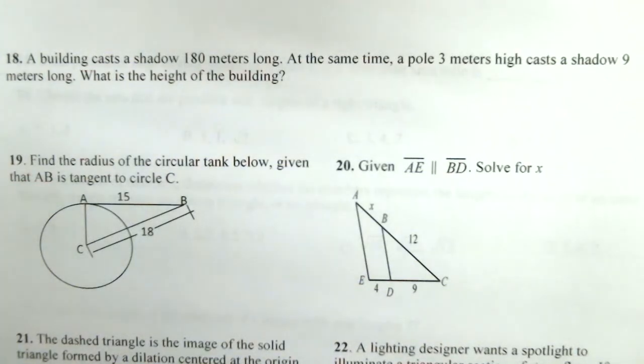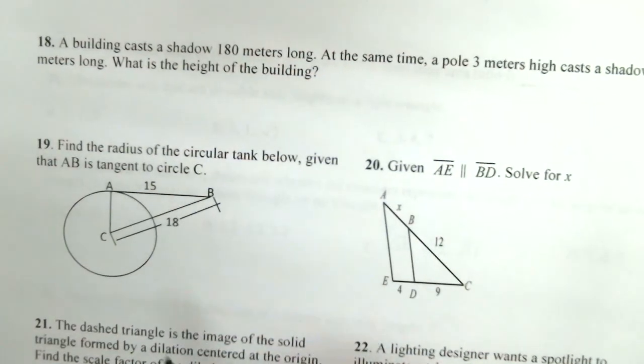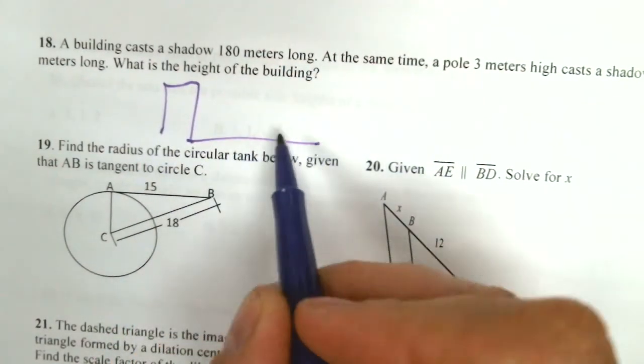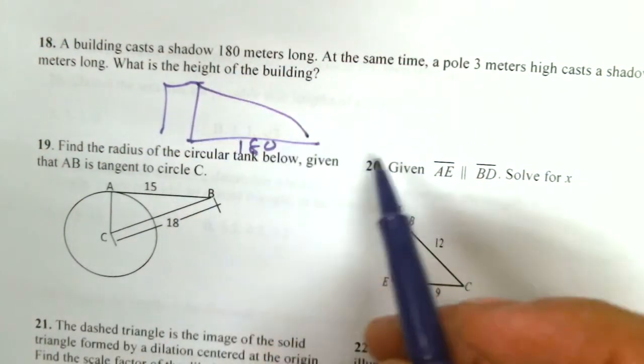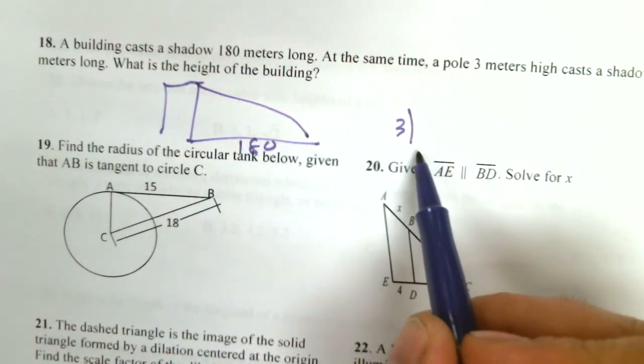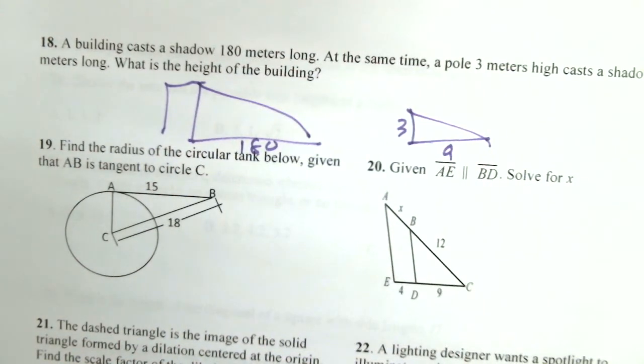Here we are on page 3 of the review. Let's start with number 18. A building casts a shadow 180 meters long. At the same time, a pole 3 meters high casts a shadow 9 meters long. What is the height of the building?